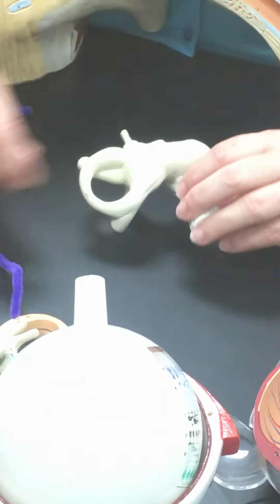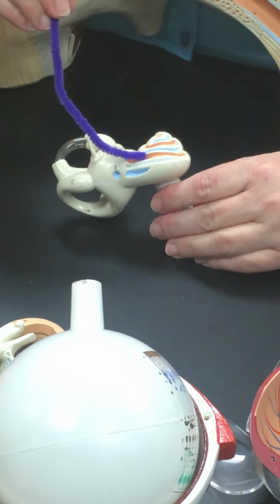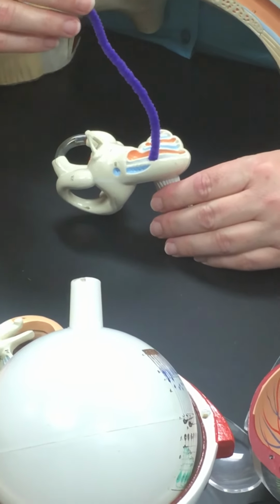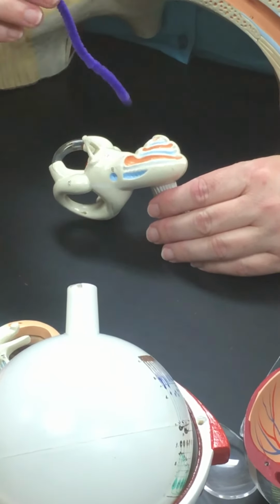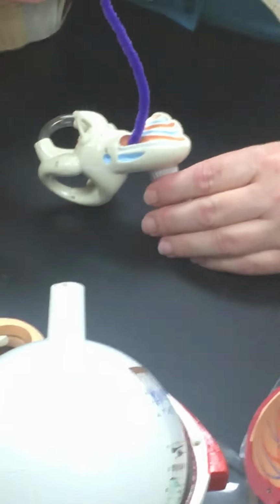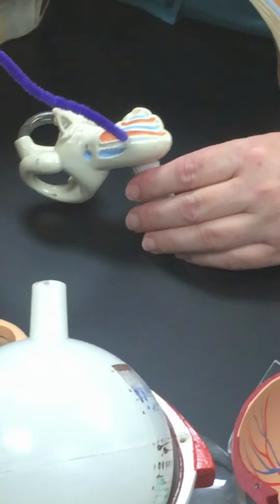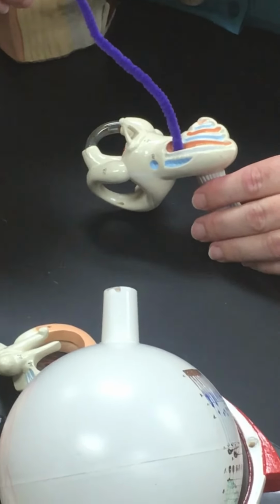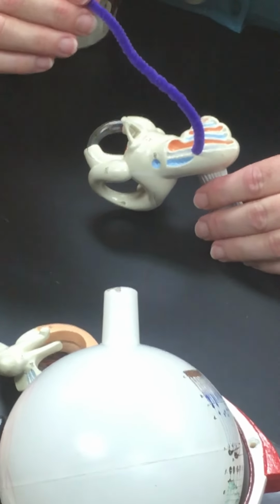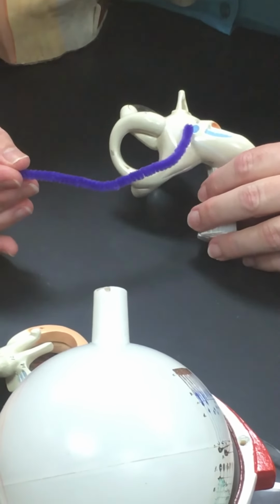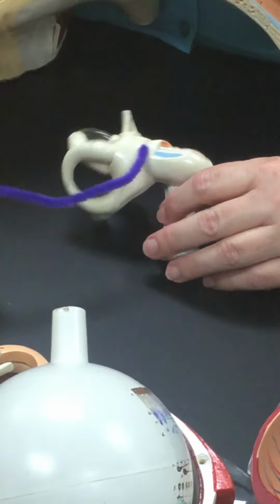What is the white tube? That's the scala media. What is the fluid in the orange tube? Perilymph. What's the fluid in the white tube? Endolymph. What's the labyrinth in the orange tube? Osseous labyrinth. What's the labyrinth in the white tube? Membranous labyrinth. What is the blue dot? Round window.